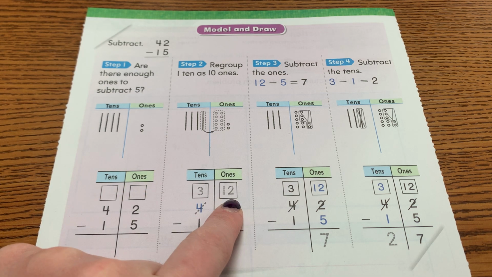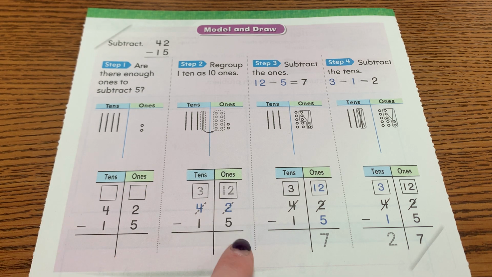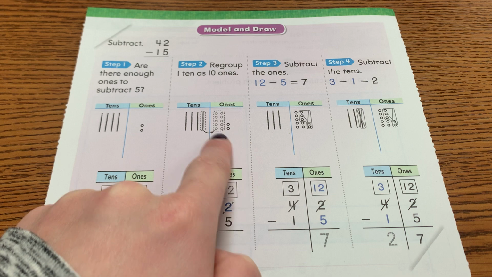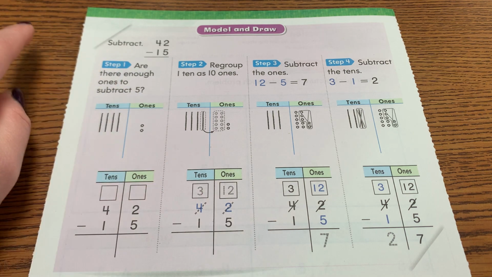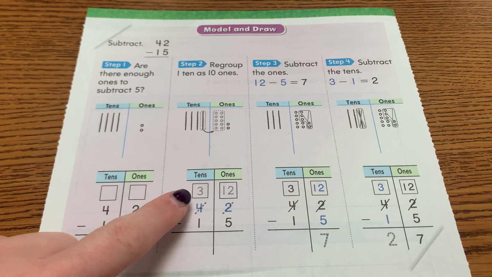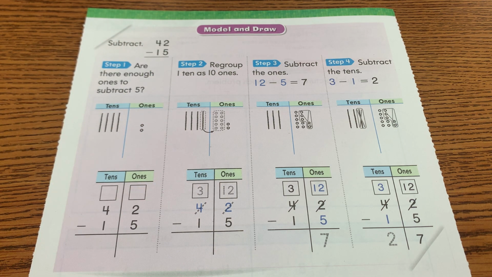Then you write how many ones you have now. So you take this number that you already had, which is the 2, and you add a 10 to it. 2 and 10 will give you 12. Okay? Or you can just say, well, here's a 2. I'll just put a 1 in front of it and make this one 1 less.